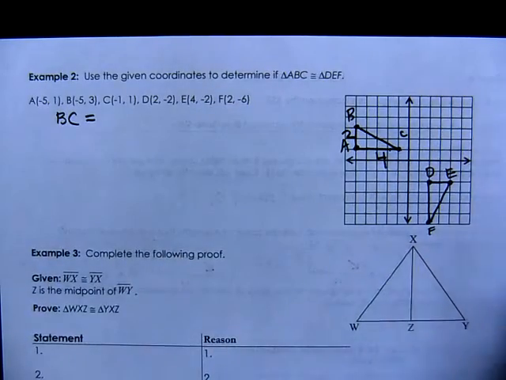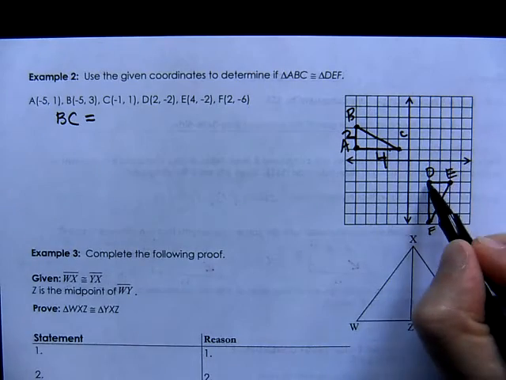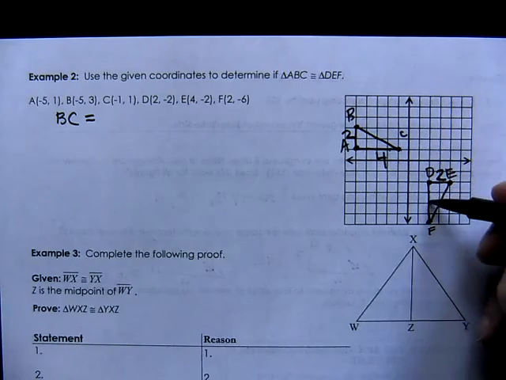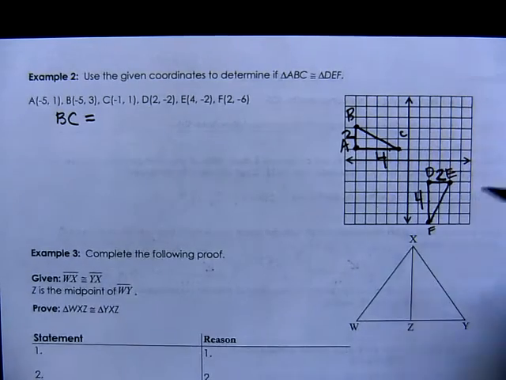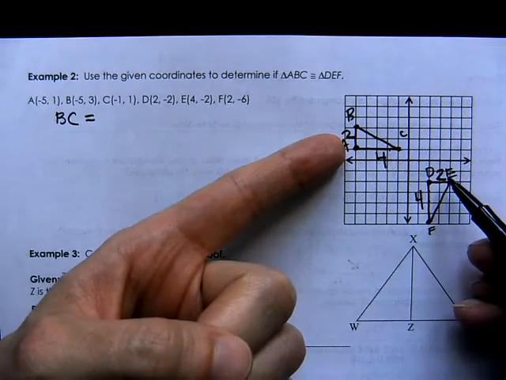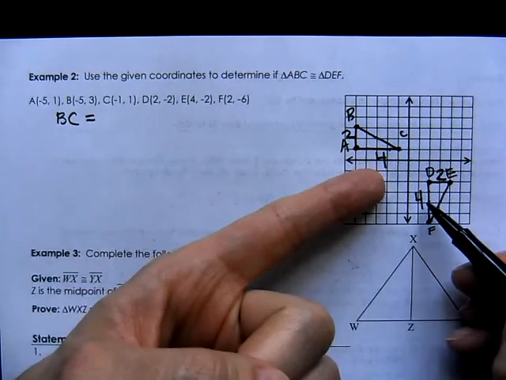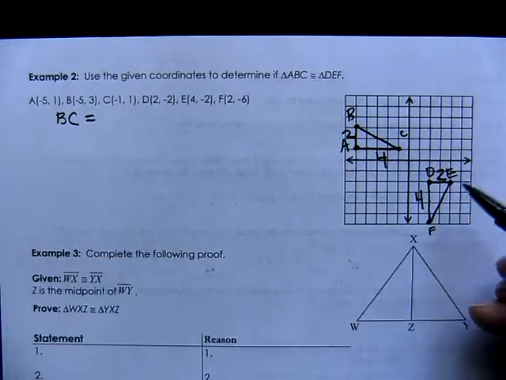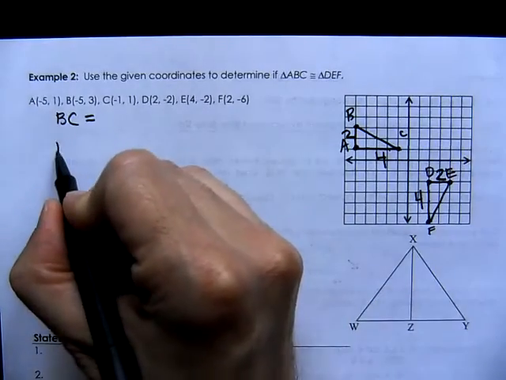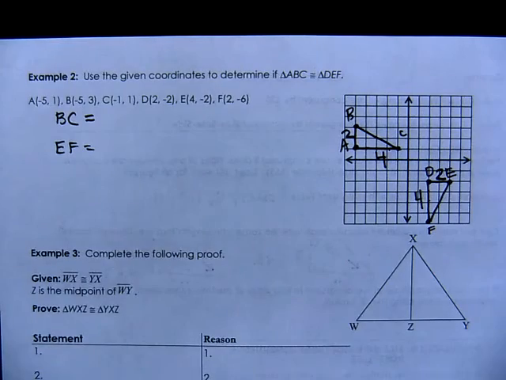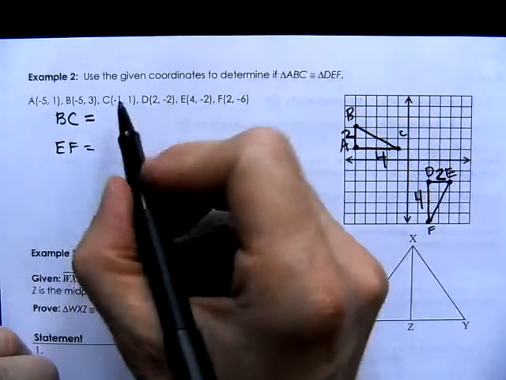With the second triangle on the right, segment DE is horizontal, so we can count that, and that is a length of 2. The vertical side is a length of 1, 2, 3, 4. So far, it looks like we're on the right track. I see 1 pair of congruent segments of length 2, a second pair of congruent segments of length 4. The question is, what about that third pair? So we need to know the length of EF. So we're going to use our distance formula, calculate these 2 lengths, and then we will have that third pair of sides information to be able to determine if the triangles are in fact congruent or not.